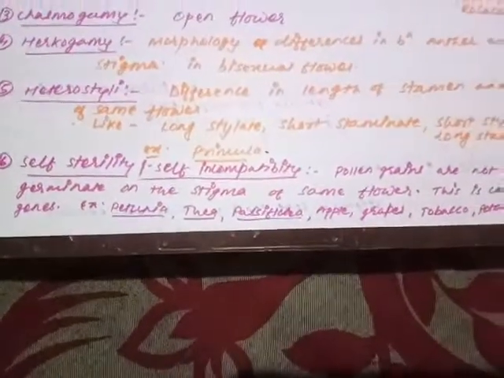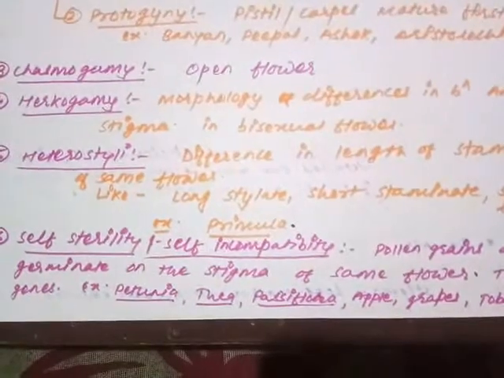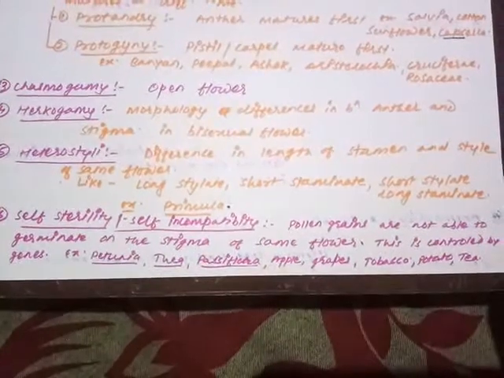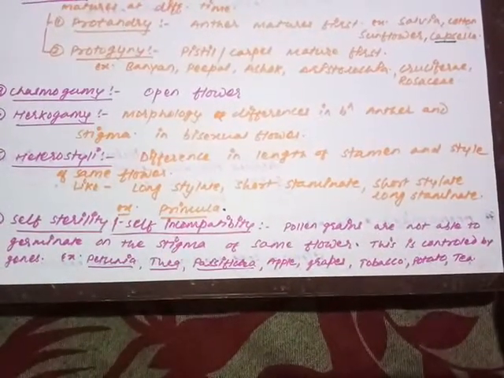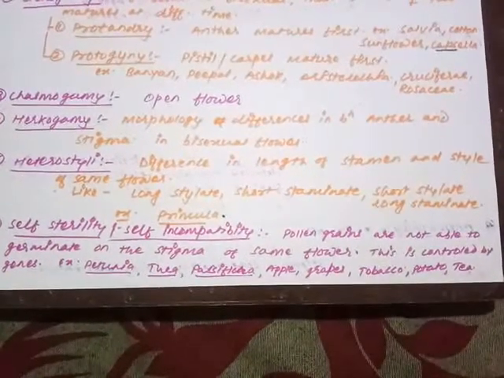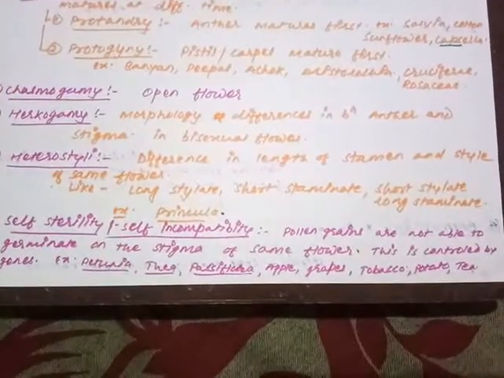Next adaptation to ensure cross pollination is self sterility or self incompatibility. Usually, my dear students, we have seen that the pollen grains or the flowers have a specific identification mechanism for their particular microspores or pollen grains. If they are of the same species, then only they will pollinate. This is for cross pollination. If the pollen grain from one flower is falling on the stigma of another flower, but what happens?